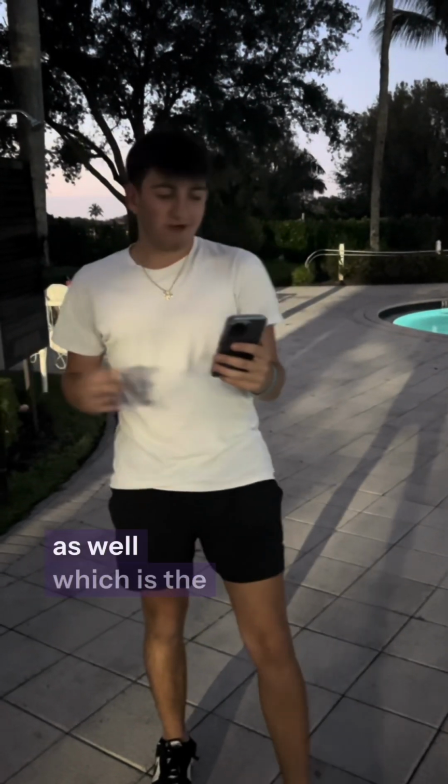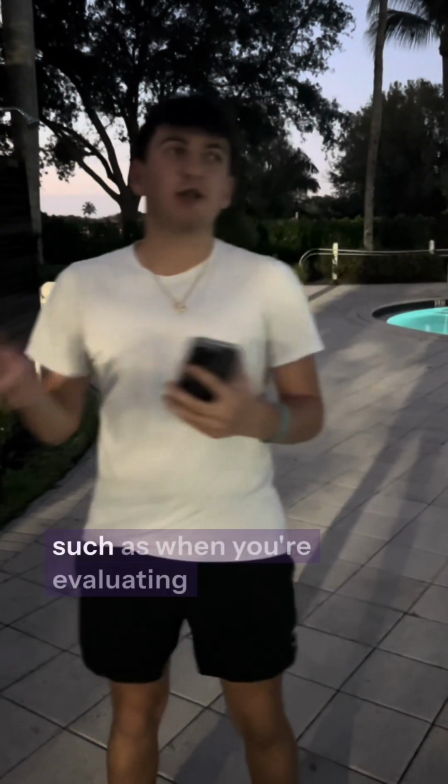There is also the availability heuristic, which is estimation, such as when you're evaluating the weather, if you want to have a pool party or an indoor party.